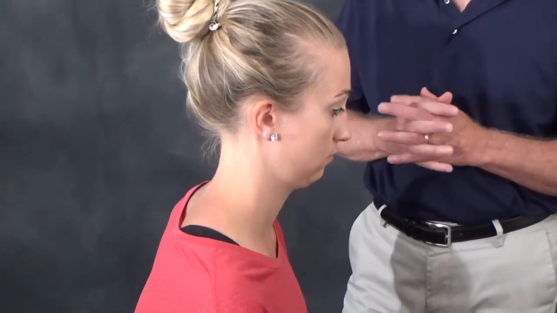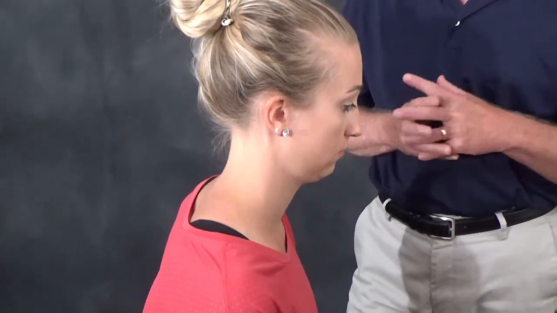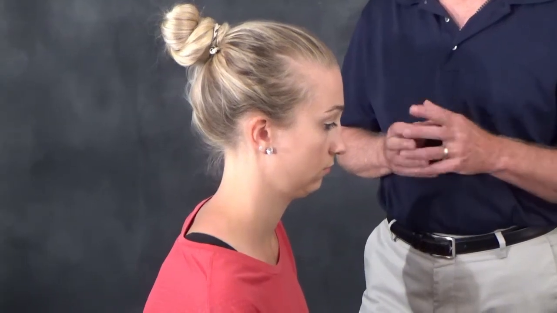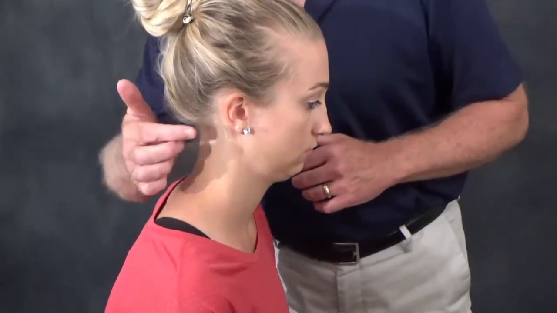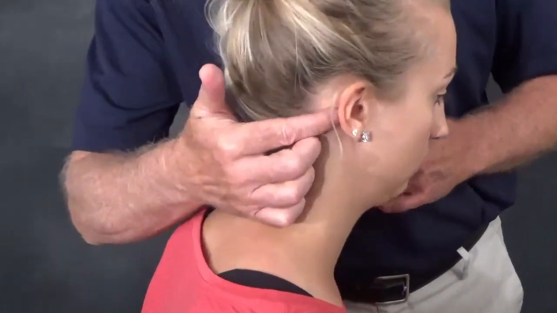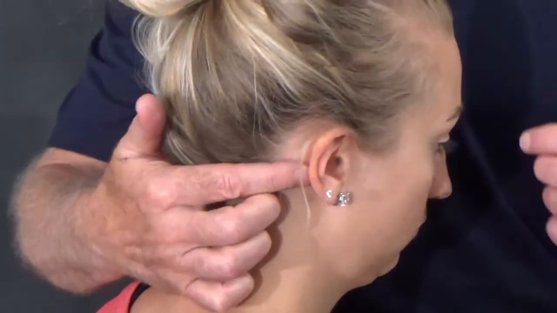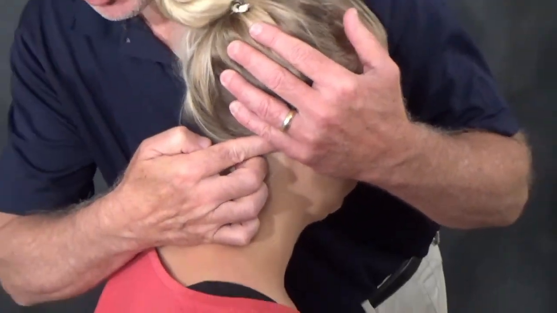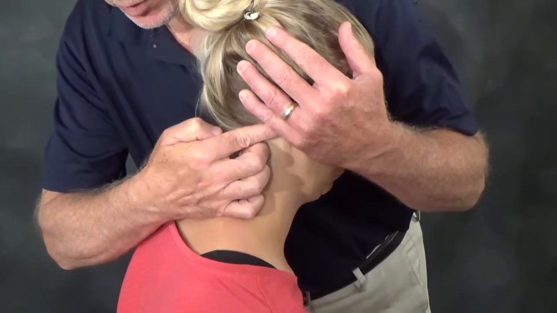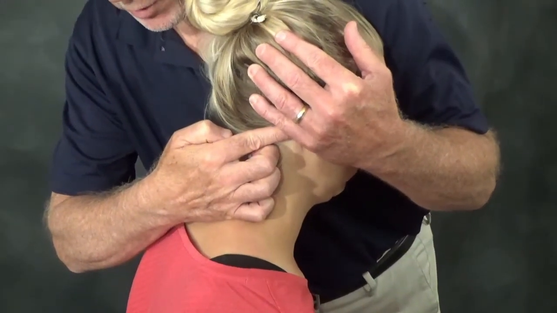If you want to study this movement a bit more, if the movement appeared restricted, the patient was unable to actively move their upper cervical region into flexion, we can study movement at the C0, C1 level by testing whether or not the mastoid process, which is located right below the earlobe, moves in a posterior direction during passive upper cervical flexion.